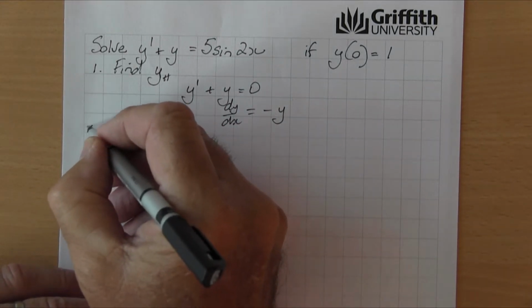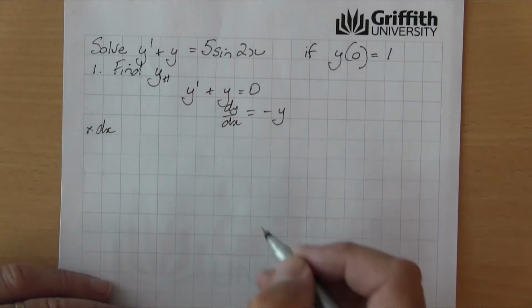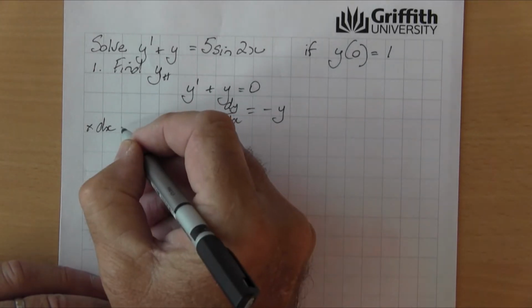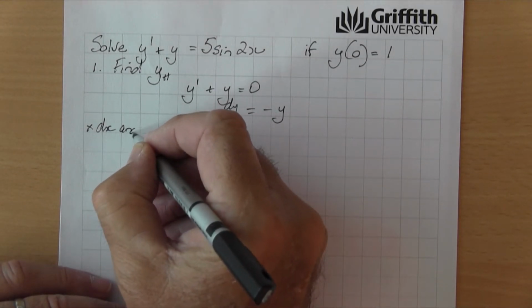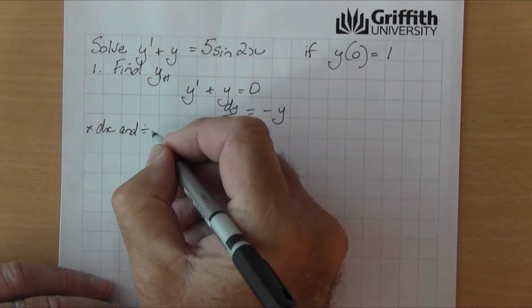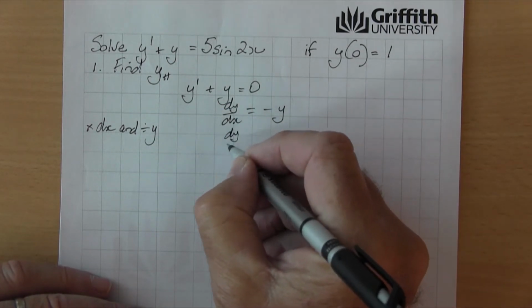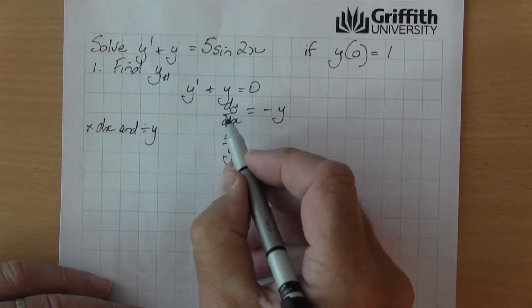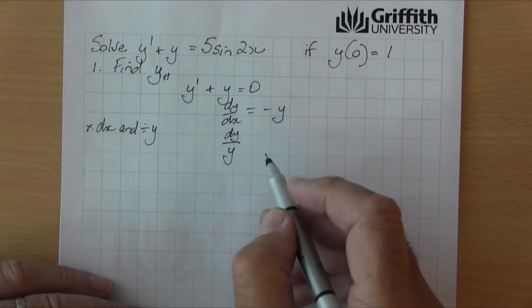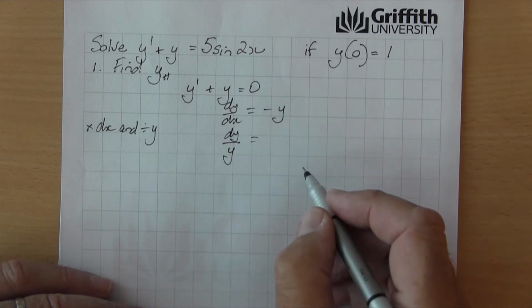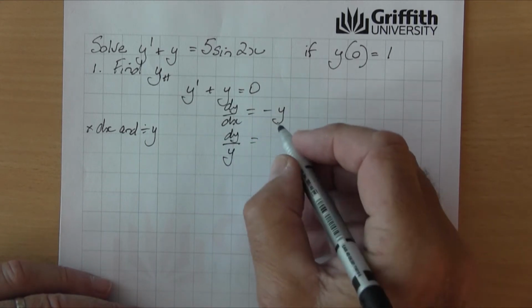Now if we multiply both sides by dx and divide both sides by y, we'll get dy over y, and then we multiply both sides by dx, so that dx will cancel.